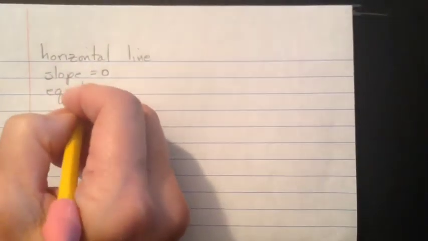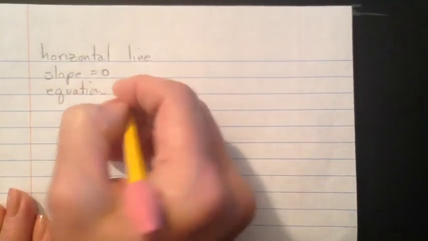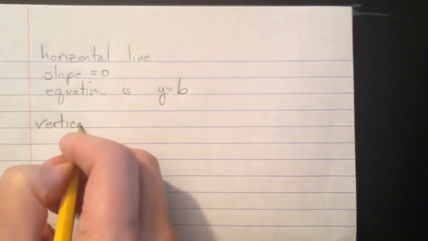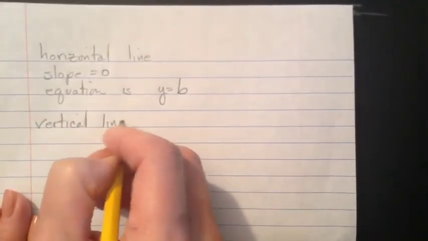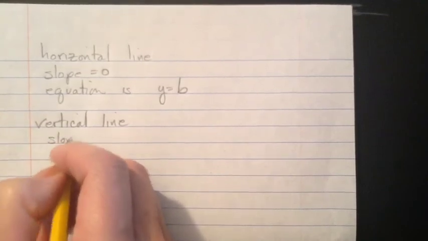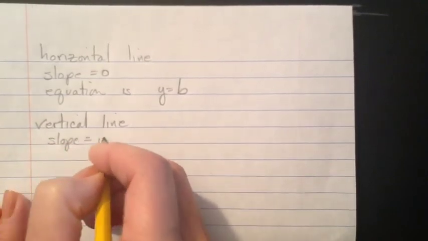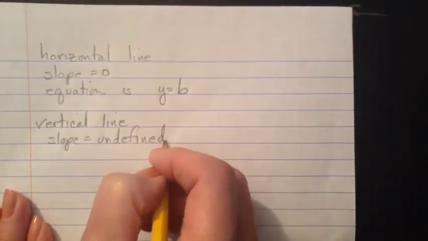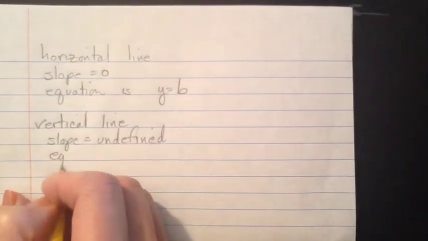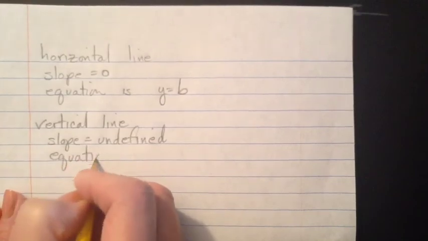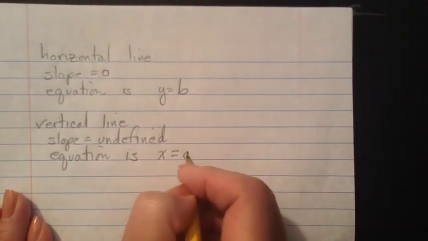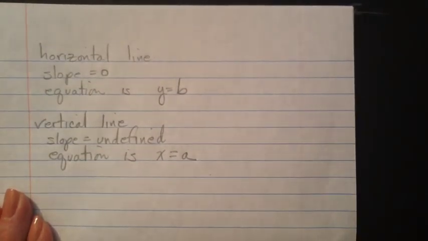Equation is y equals b. Vertical line. Slope is undefined. Equation is x equals a. And that's it.